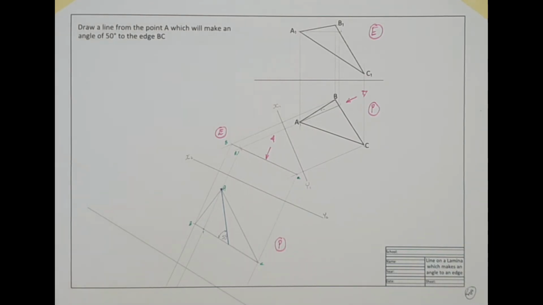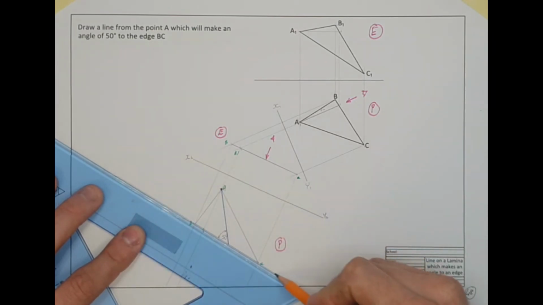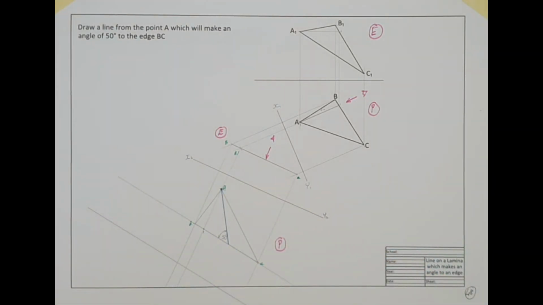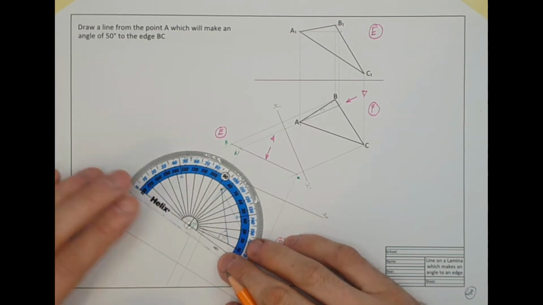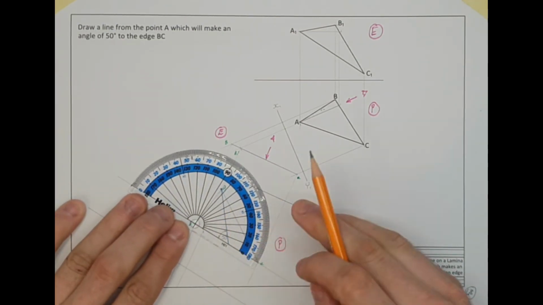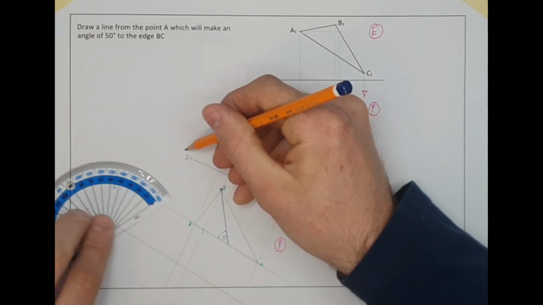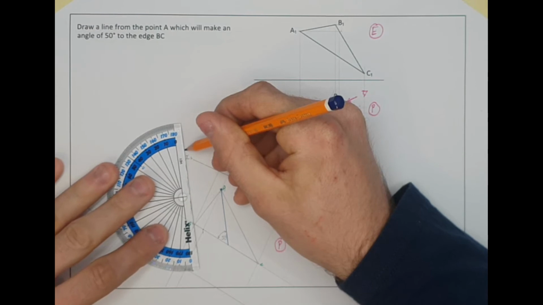And if you find the adjustables a bit harder to work with, maybe do this. I'm going to extend the line BC, just make that a little bit bigger in each direction. And from one of the sides, maybe from point B there, I'm going to set an angle of 50 degrees.